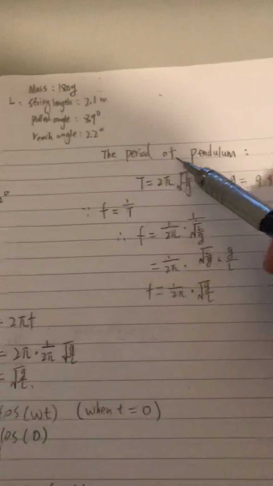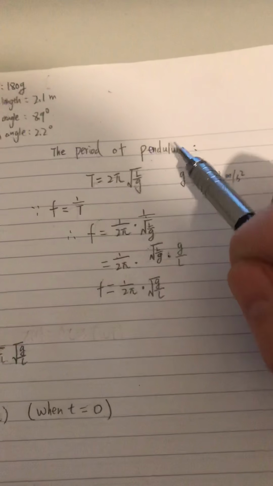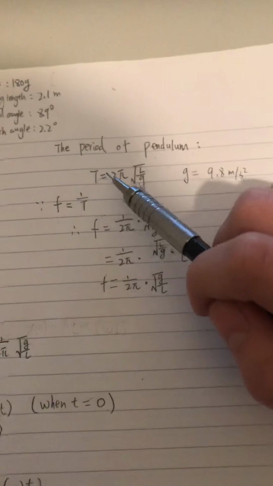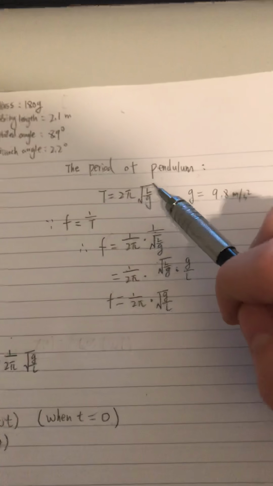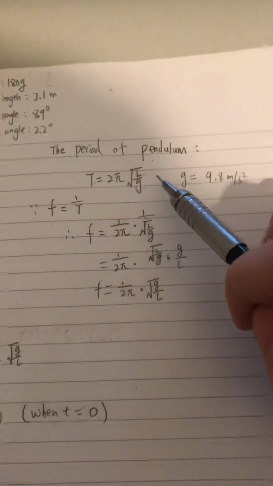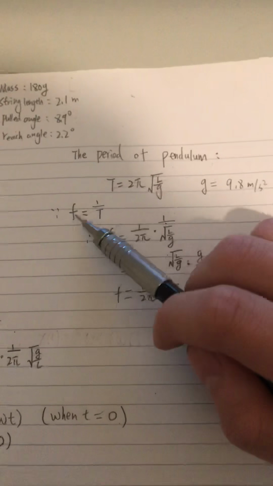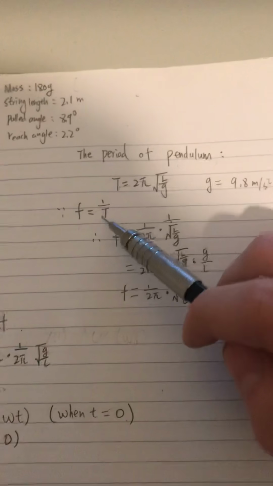We know the period of a pendulum is T equals 2 pi times the square root of length over gravitational acceleration. And we know the frequency is equal to 1 over the period.